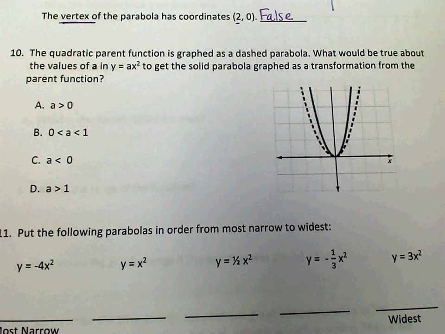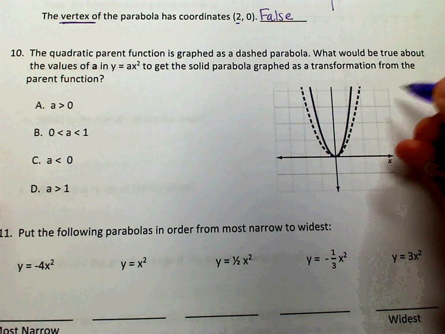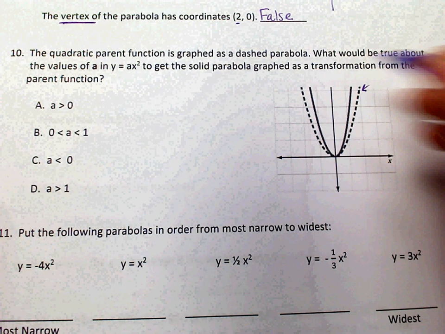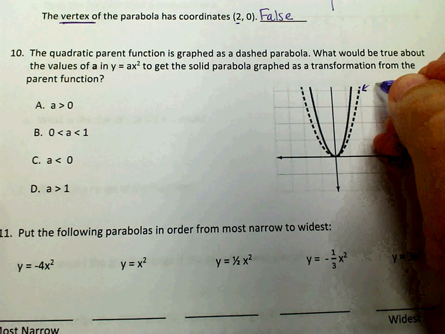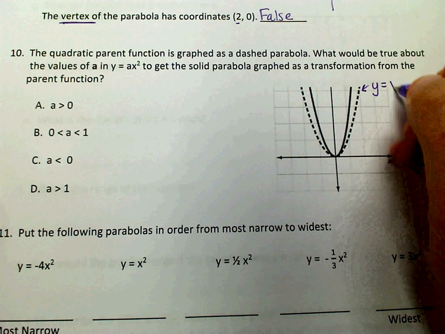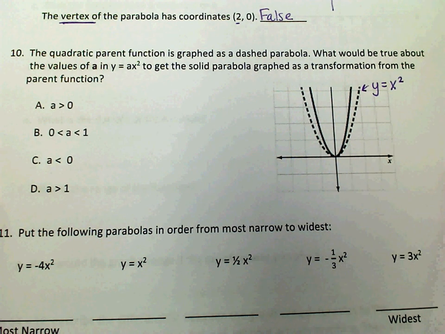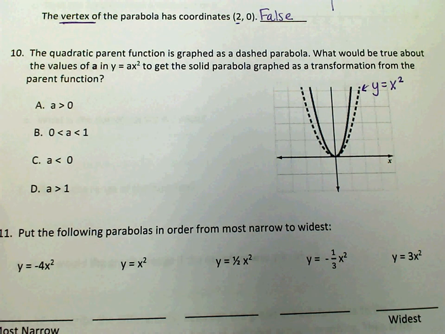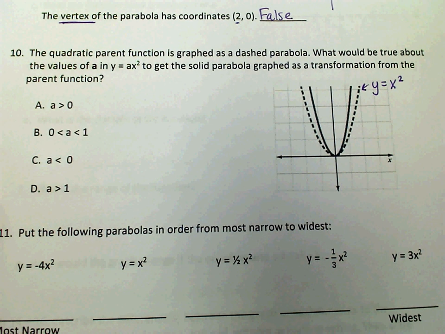Number 10. The quadratic parent function is graphed as the dashed parabola. So, before I go on, here's my parabola that's dashed, and it's the parent function, so that's y equals x squared. And then it says, what would be true about the value of a in y equals ax squared to get the solid parabola graphed as a transformation from the parent function?